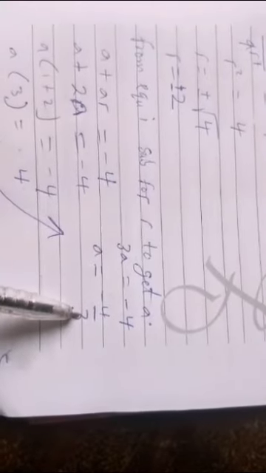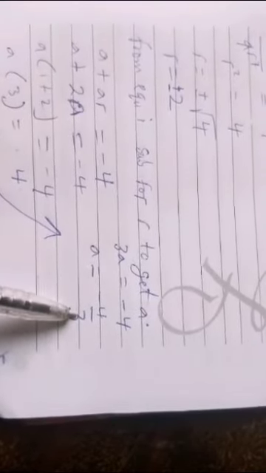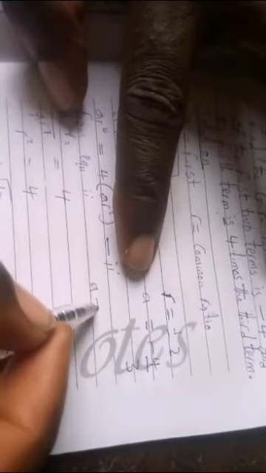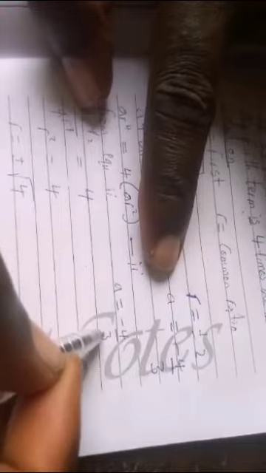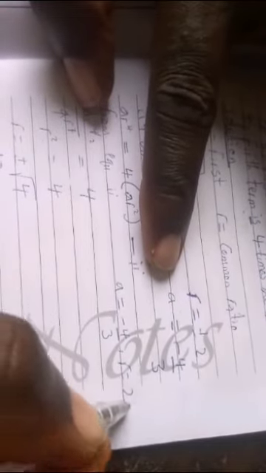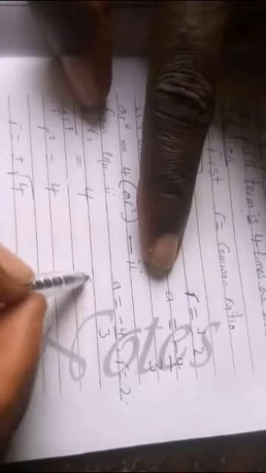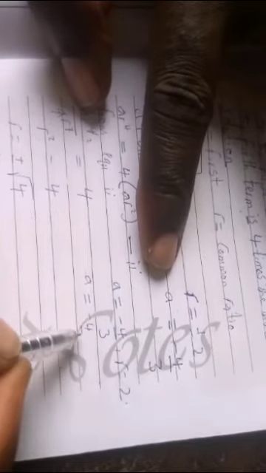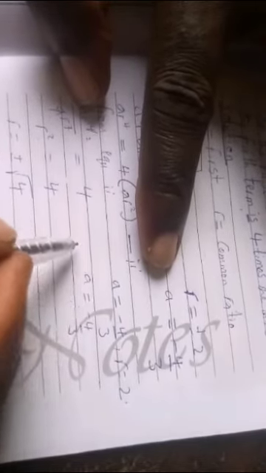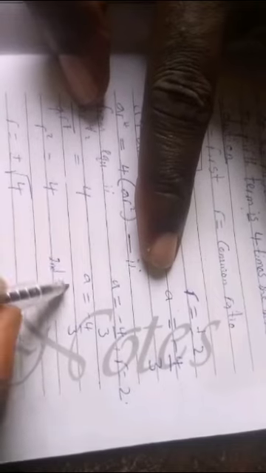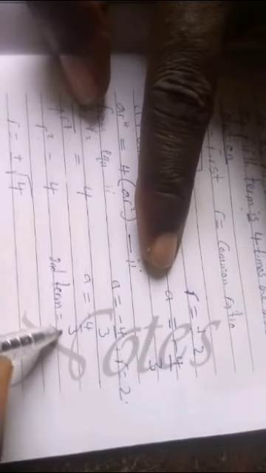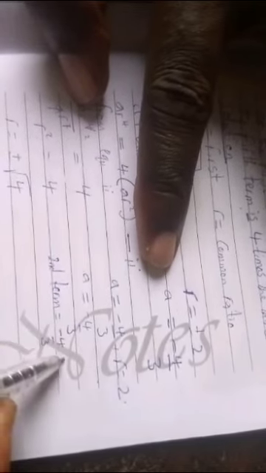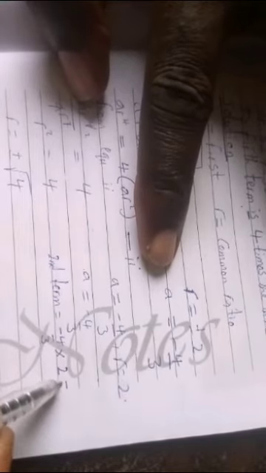Now we can write the GP for this expression. Since A is equal to -4 over 3 and the common ratio is 2, the first term is -4 over 3. Then the second term will be -4 over 3 times 2, which is the same thing as -8 over 3.